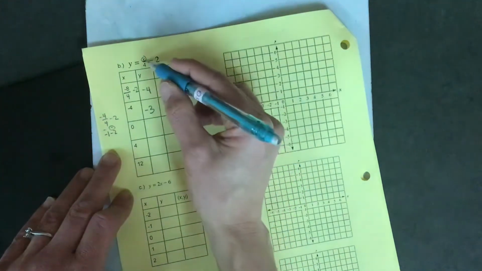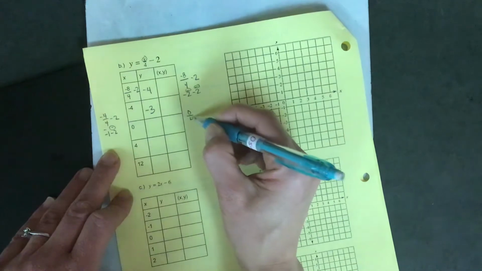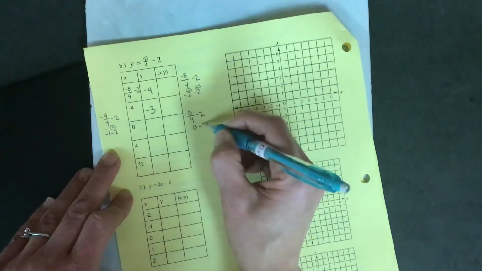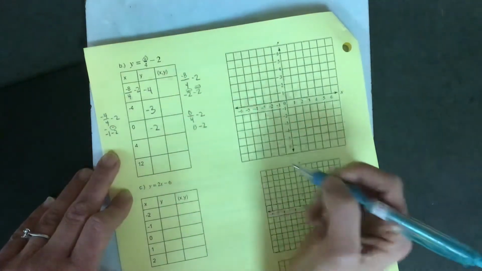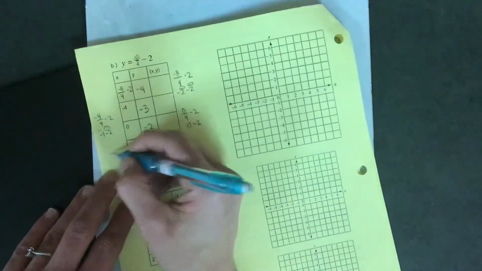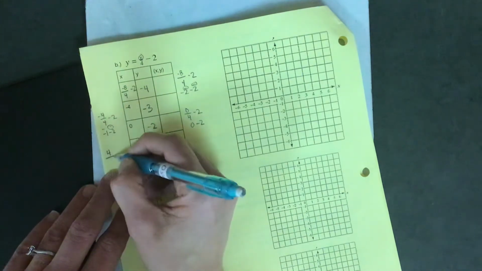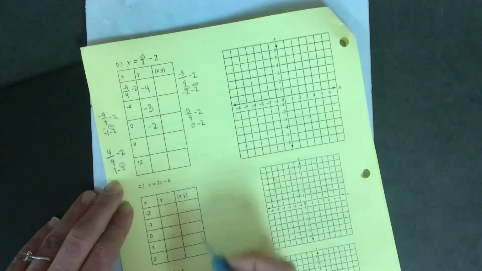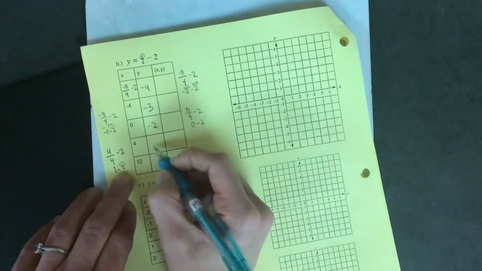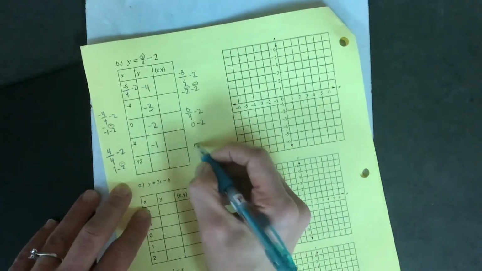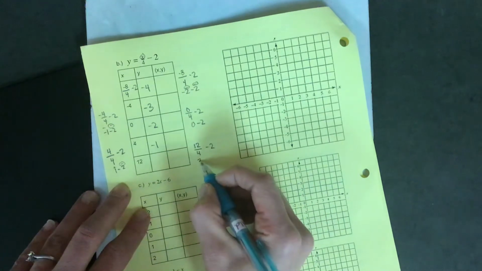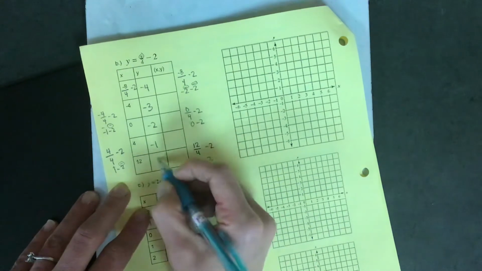And then here I'm going to plug in 0 for my x. 0 divided by 4 minus 2. 0 over 4 is 0 minus 2, and that's -2. And then I'll do this one over here. 4 divided by 4 minus 2. 4 divided by 4 is 1 minus 2. Got different signs, so I do have to subtract, and 2 minus 1 is 1, and my negative is bigger. So that's -1. And then I've got 12 divided by 4 minus 2. So 12 divided by 4 is 3, minus 2 is 1.